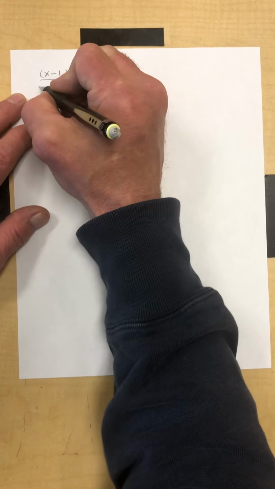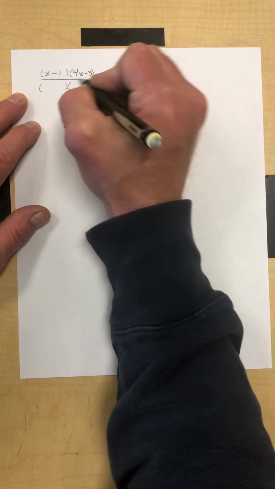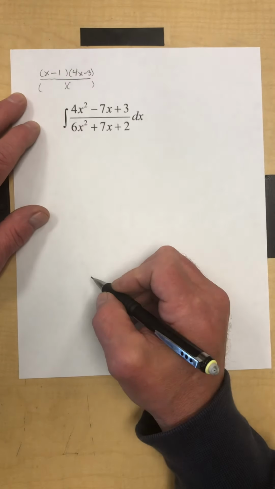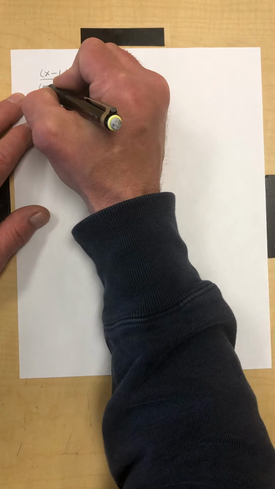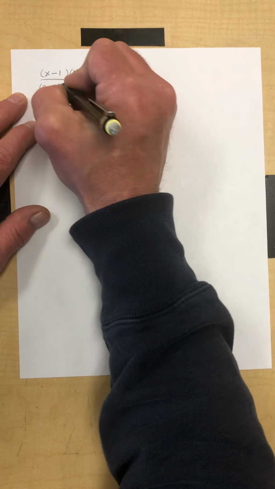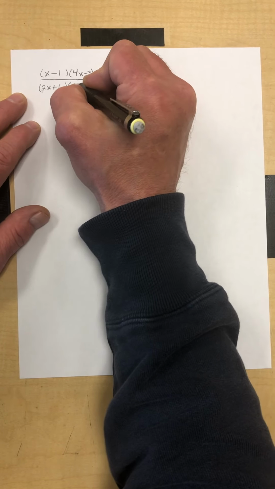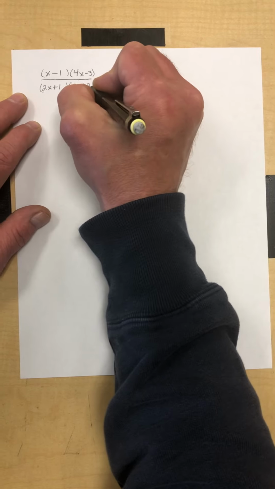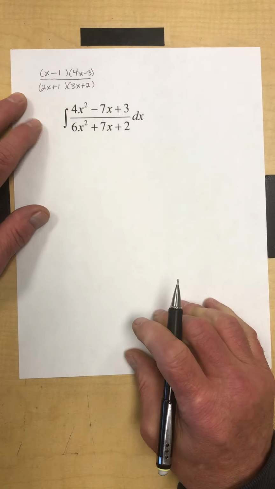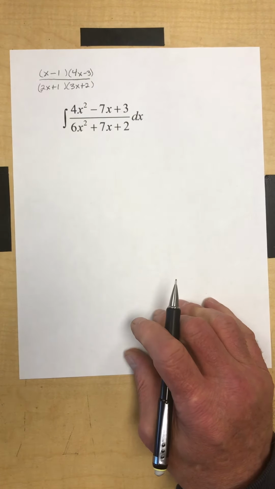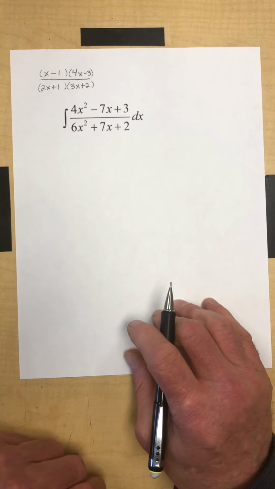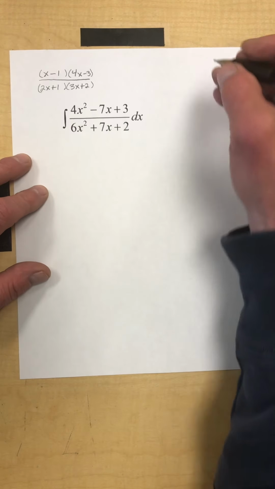Then we take a look at the denominator, and I'm pretty sure it has to be 2x plus 1 and 3x plus 2, which gives me 3x. That works. So obviously there is no way to reduce it, so I just have to do the long division.